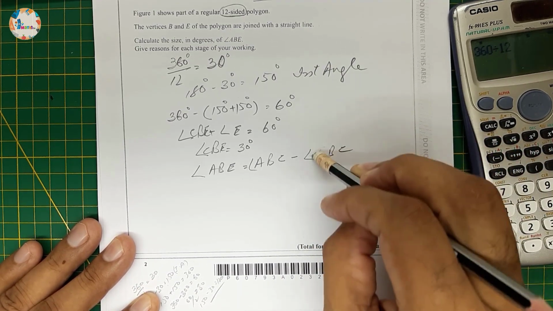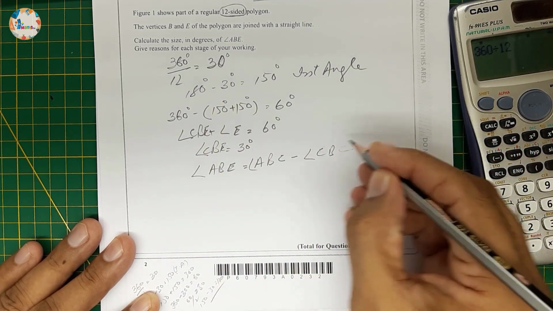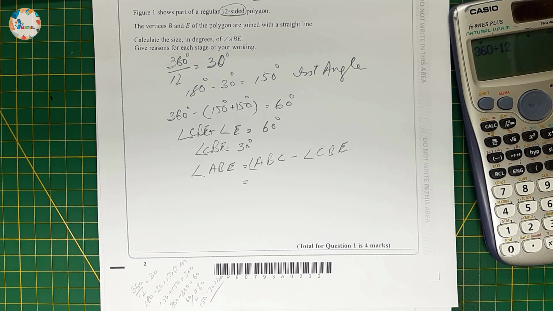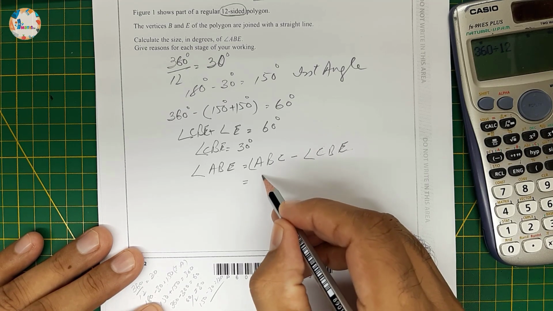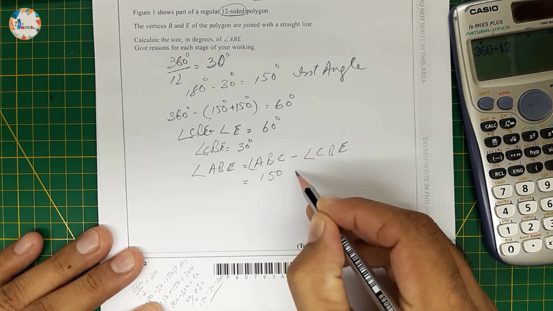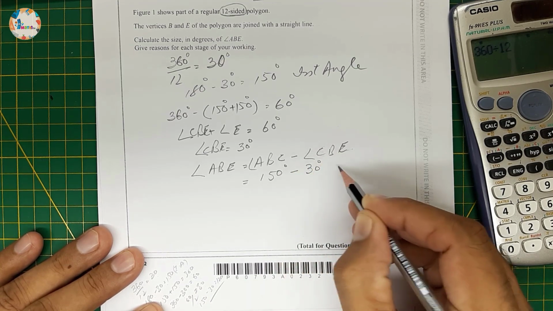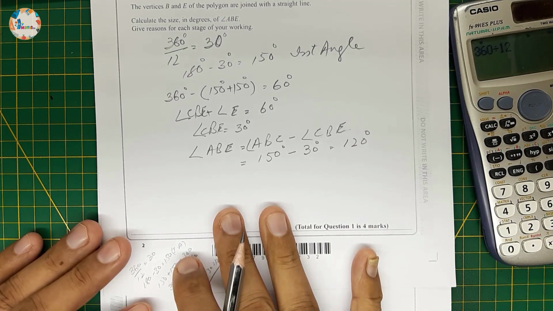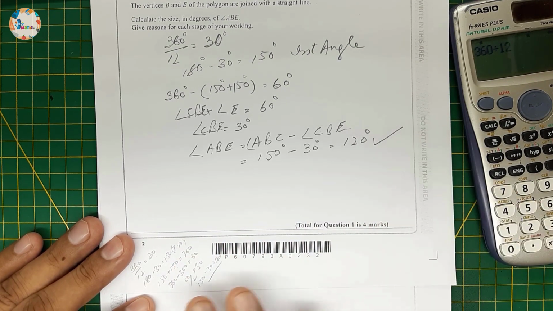We can write this as CBE because we are using CBE over here, to keep uniformity. ABC will be basically 150. So 150 minus 30 degrees will result in 120 degrees, which is our answer. So the required angle will be 120 degrees.